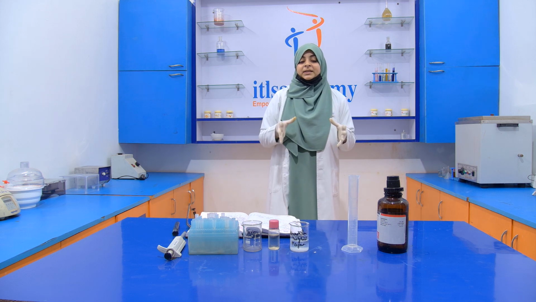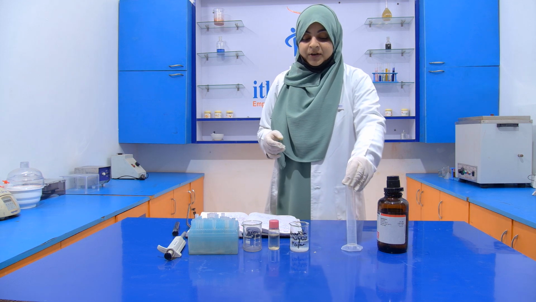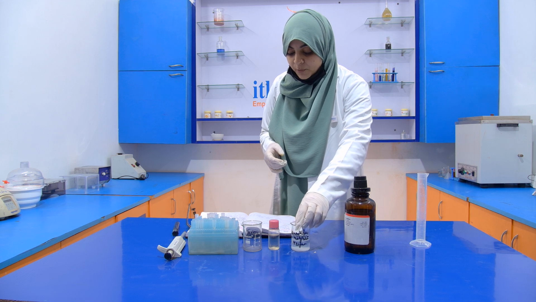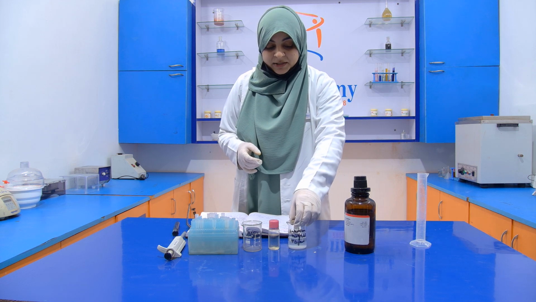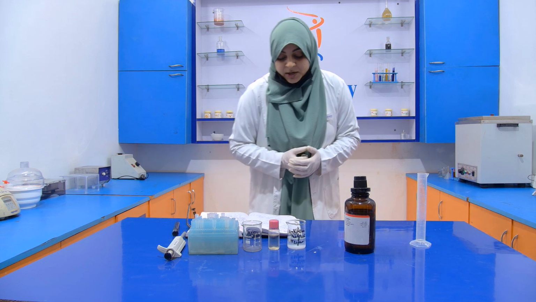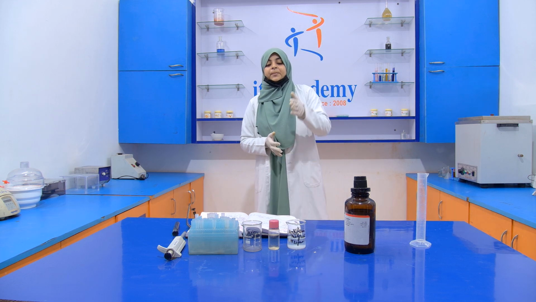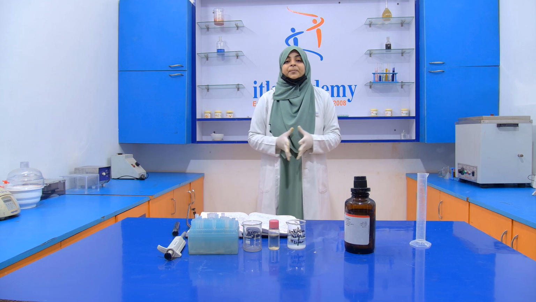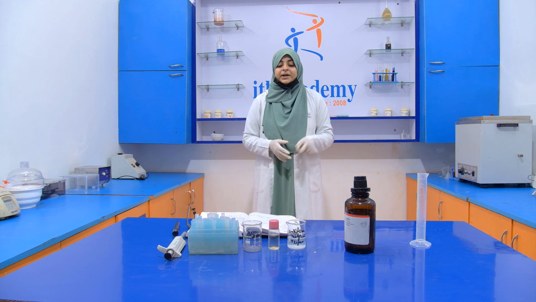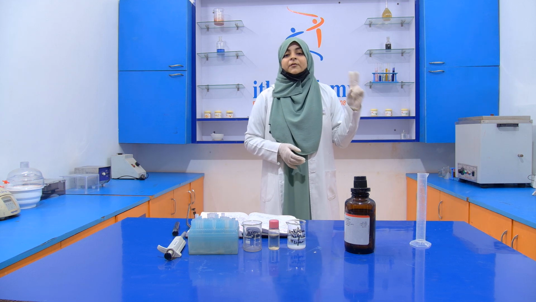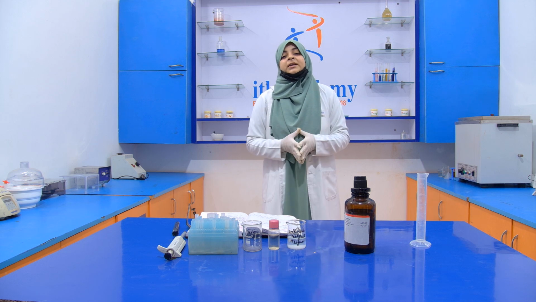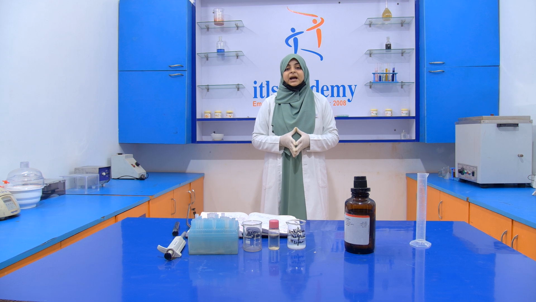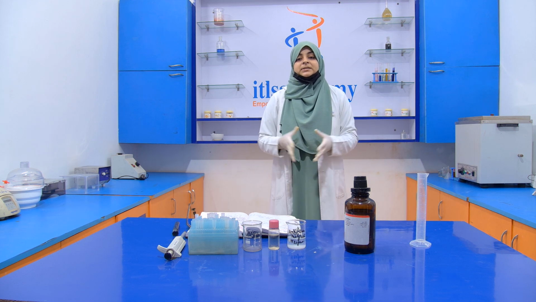For performing this experiment, we require two chemicals: one is ammonium molybdate reagent and the other is petroleum ether. First of all, we have to prepare the ammonium molybdate reagent. For the preparation of this reagent, we require two chemicals, one solid and one liquid. The solid chemical is ammonium molybdate, and the liquid chemical is concentrated sulfuric acid.